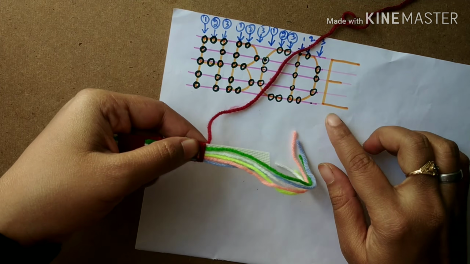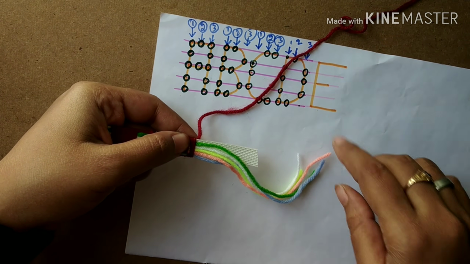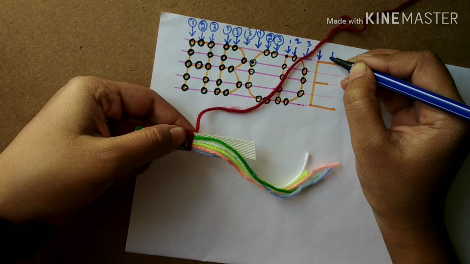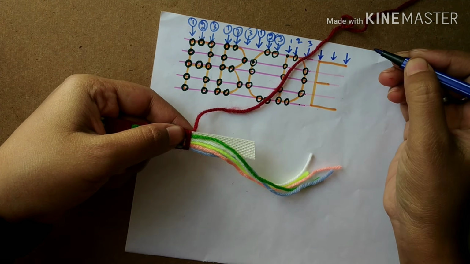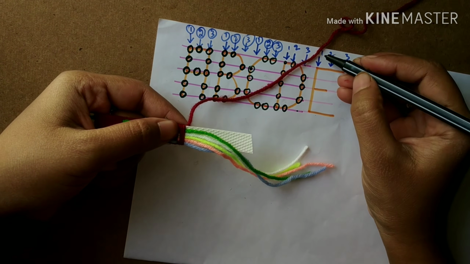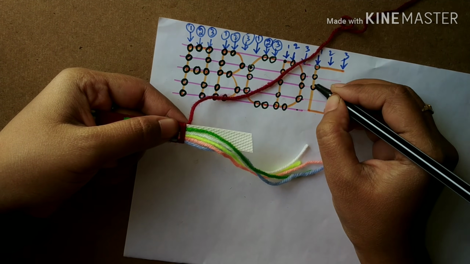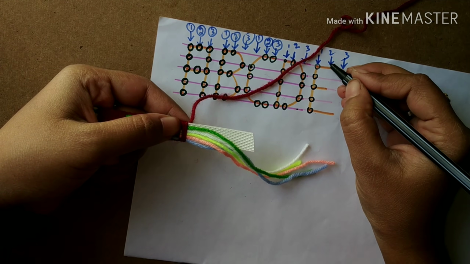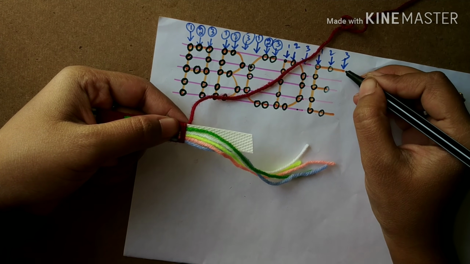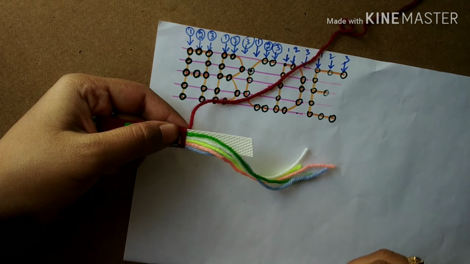Now let's see how to make alphabet E. We have 1, 2 and 3 positions. For the first position, we have 5 points. For the second, we have 1, 3 and 5. For third position, 1 and 5.